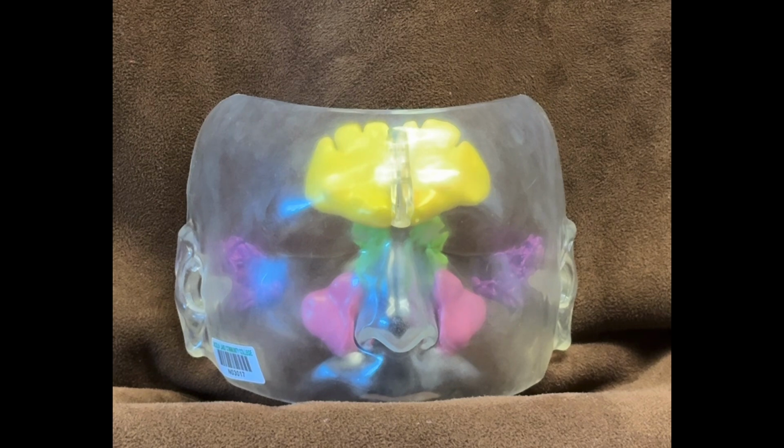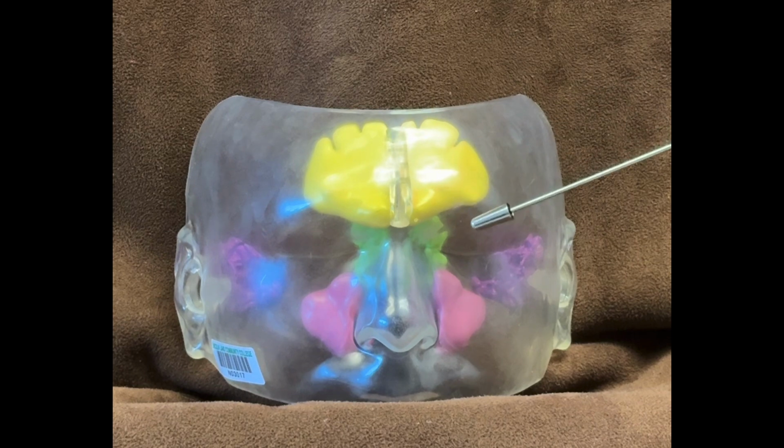First, though, let me point out each of the sinuses in this anterior view, and then I'll go ahead and switch for us. So these sinuses here associated with the frontal bone are going to be the frontal sinuses. And then we can see this greenish colored sinus on either side, and that's associated with the ethmoid bone.